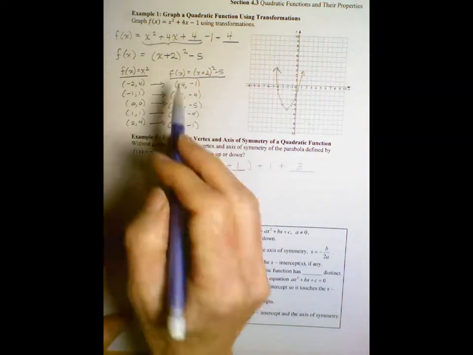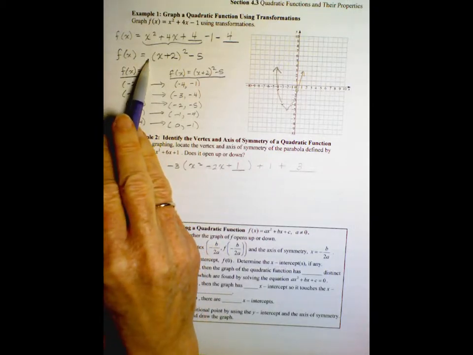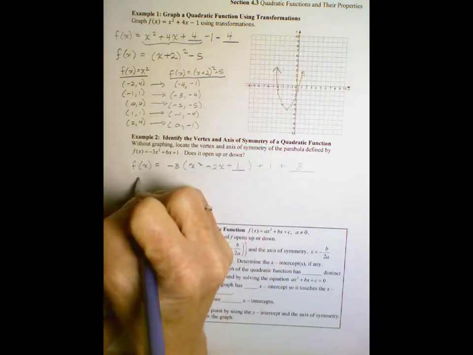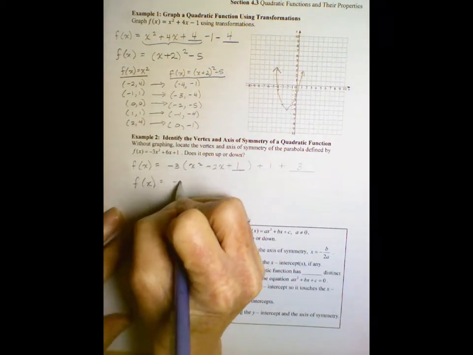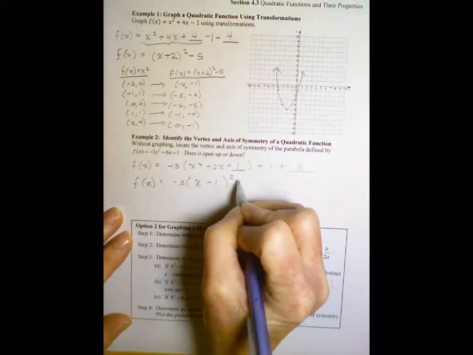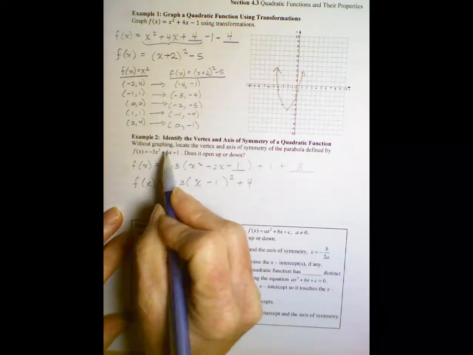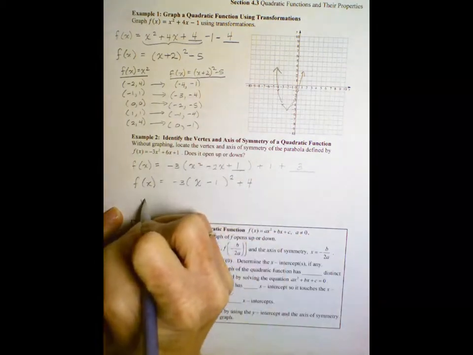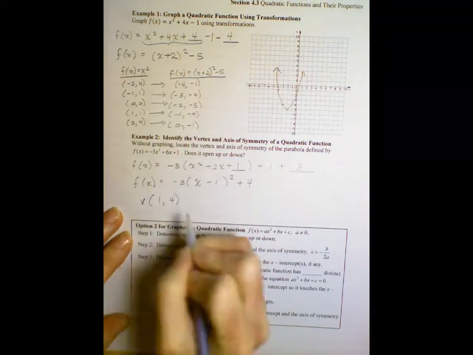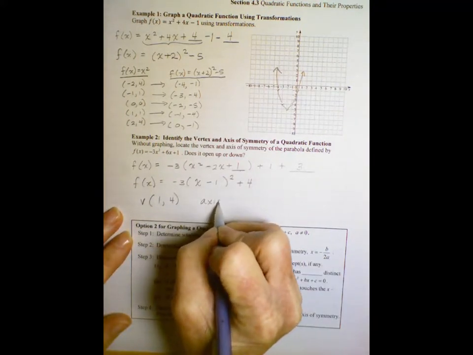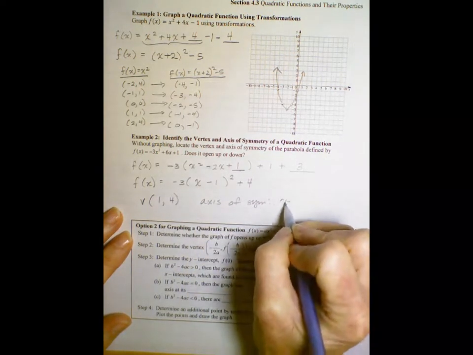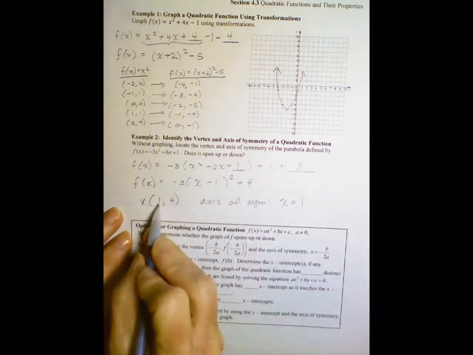Okay, so don't forget, here I didn't have anything but 1 in front, but now I have this negative 3. So this is f of x equals negative 3 times (x minus 1) squared, plus 4, where 1 is half of b. It asks me to locate the vertex. The vertex is the point (h, k). h is 1, k is 4. And the axis of symmetry is the vertical line x equals 1. x equals h.